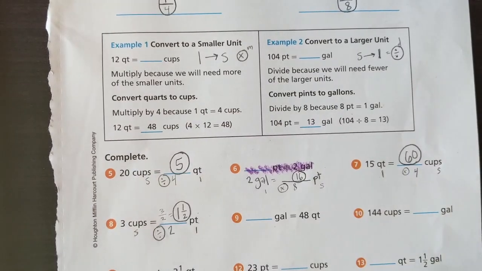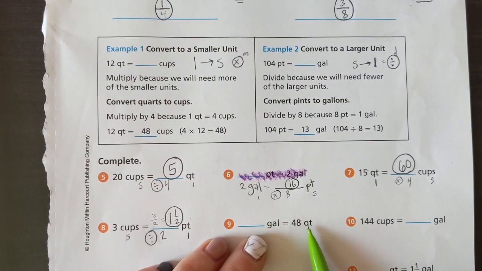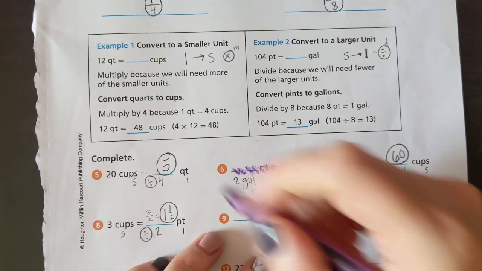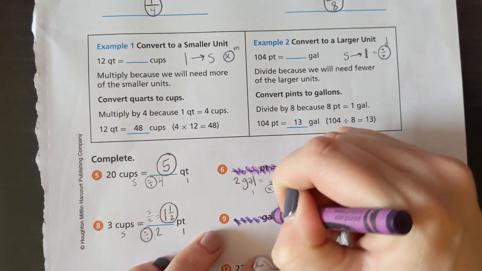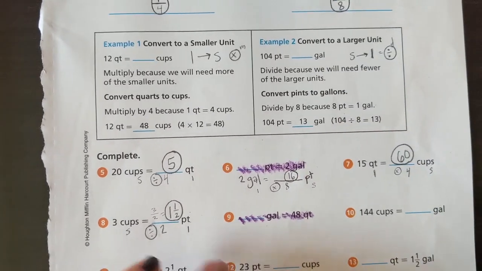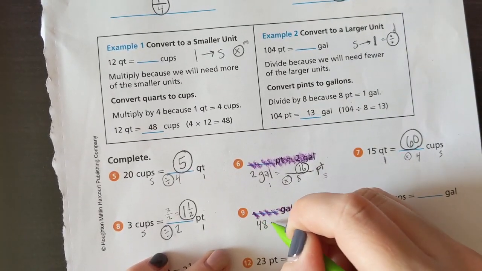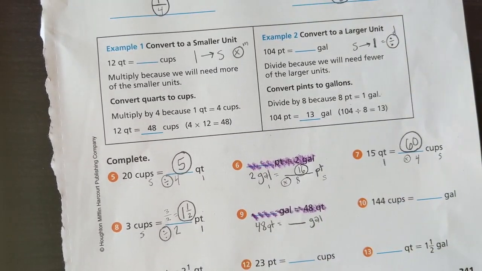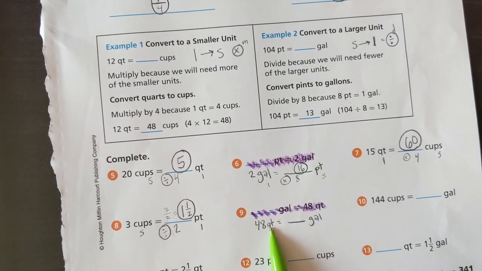All right, number 9. Uh-oh. They did not put what I know first. So I'm going to rewrite it. 48 quarts equals how many gallons? A quart and a gallon.